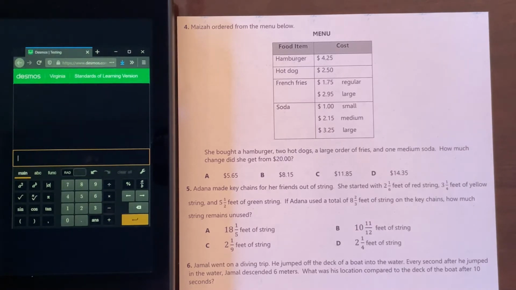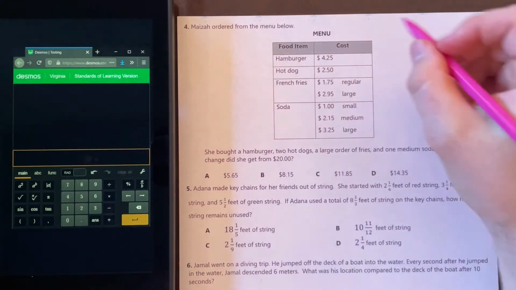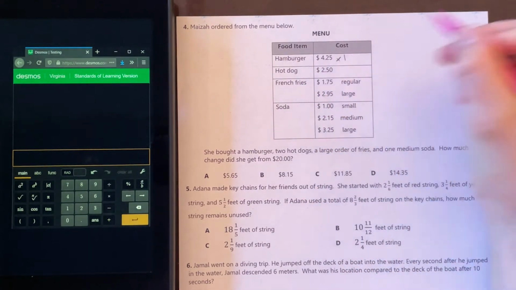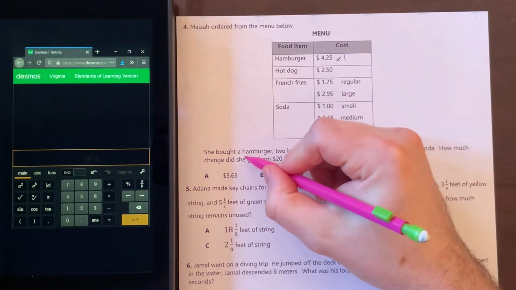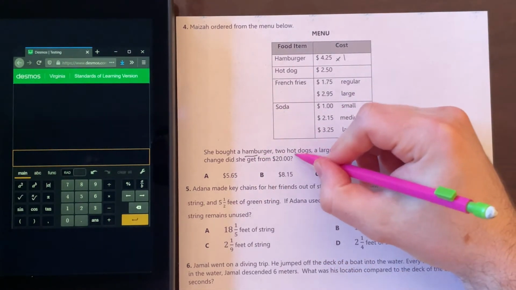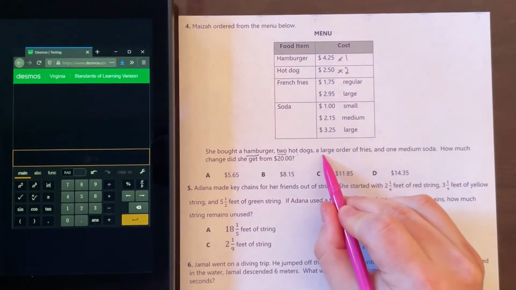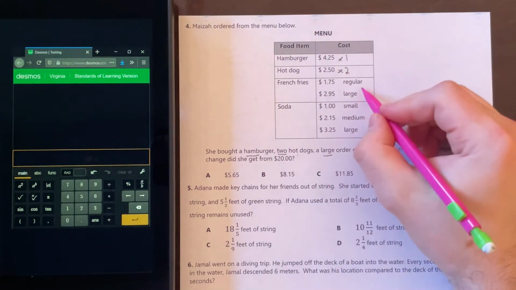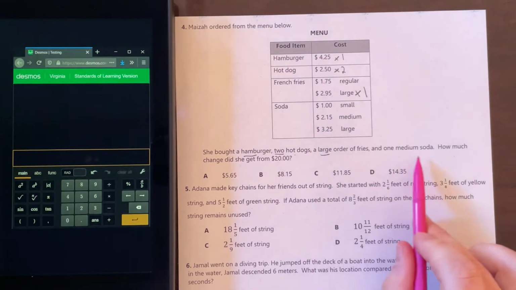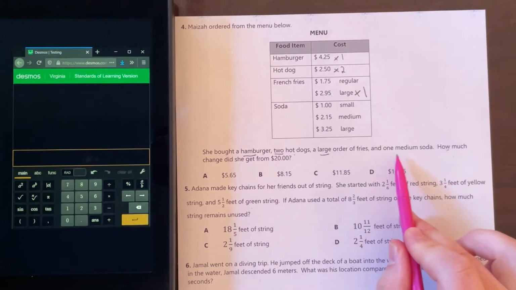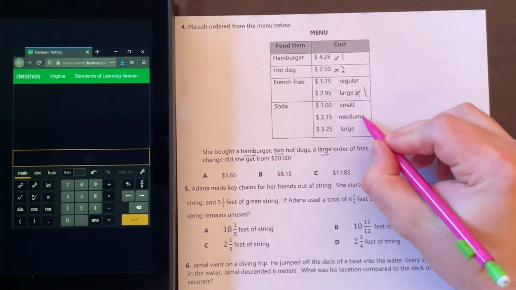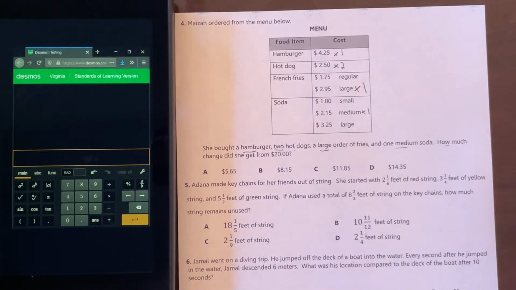So we're gonna say we have this. So we have this times 1, because we have 1 hamburger. We have 2 hot dogs, so we have to do times 2. We have a large order of fries, so this is times 1, and 1 medium soda, so you have times 1 as well. All right, so what I'm going to do is I'm going to use that list. I can add up those values that I have.